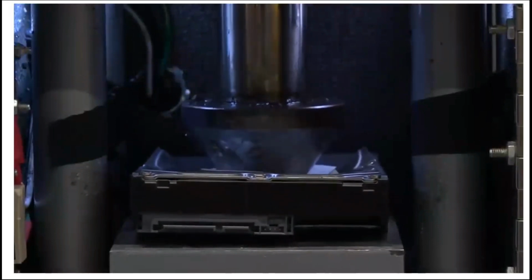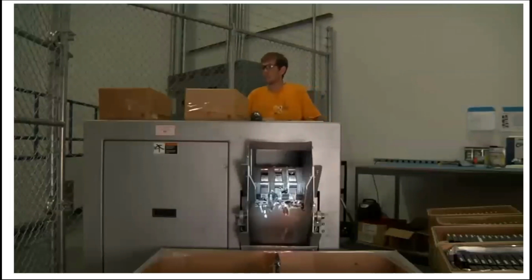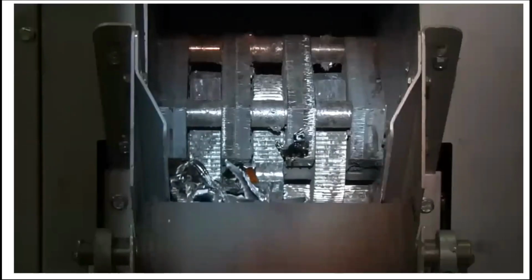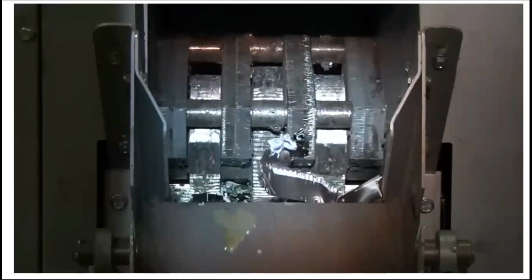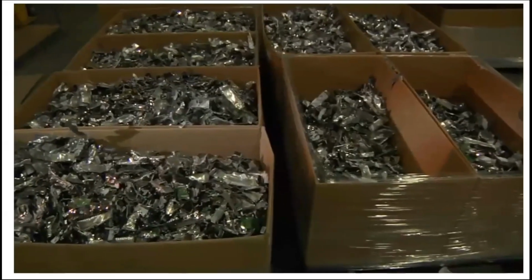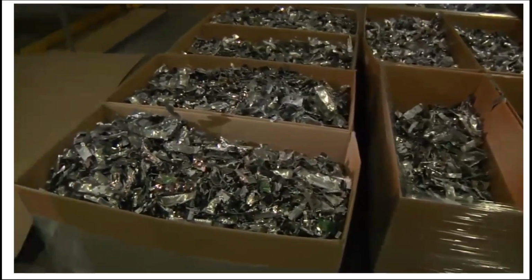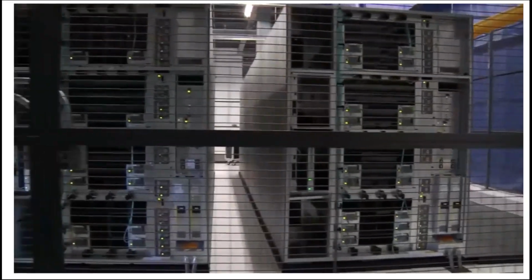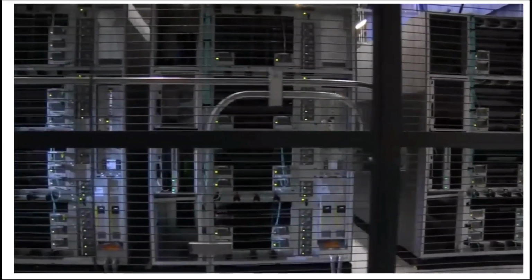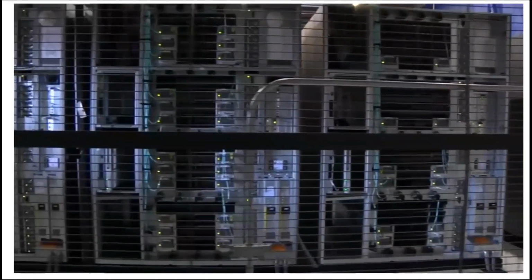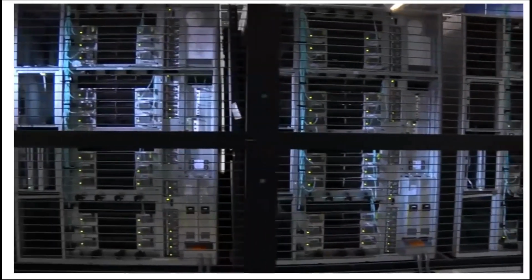Another step in the process is the drive shredder, shown here. As you can see, no one will be likely to get any of Google's customers' data from these drives. After the crushing process, the remains are sent to recycling centers. Google maintains an extra backup of the data in the data center that is stored on these tapes, shown here. This provides a level of redundancy to help safeguard its customers' data.